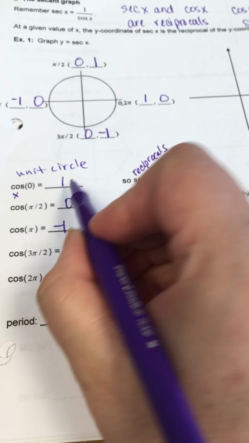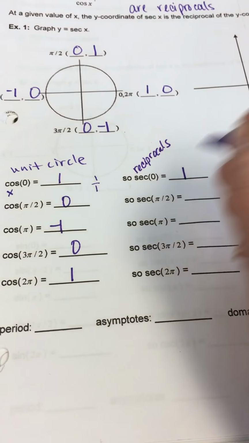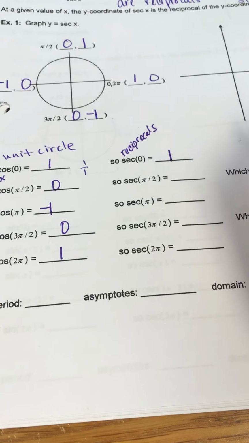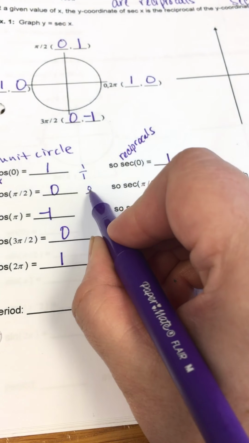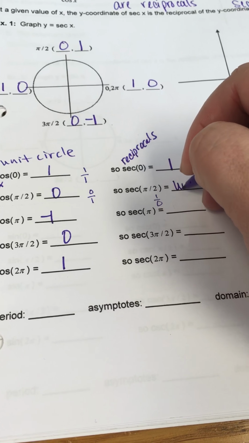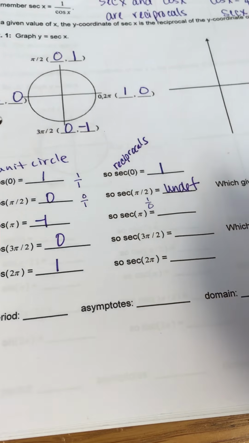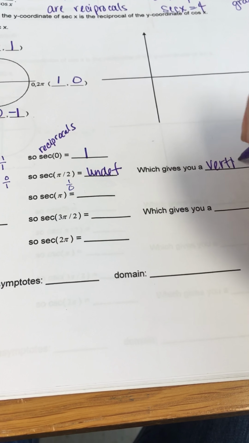This is 1/1, so if I flip it, I still get a value of 1. So where cosine is 0, which is 0/1, secant is 1/0, which is undefined. That means we are actually going to have a vertical asymptote.